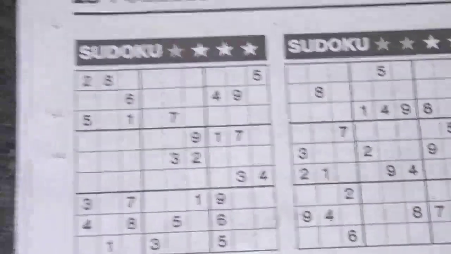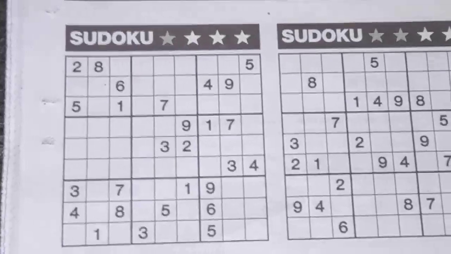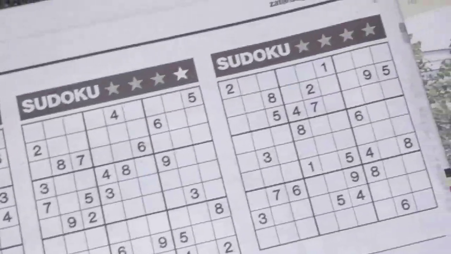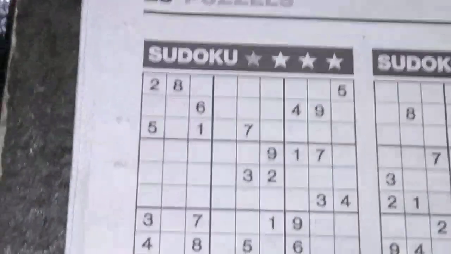We have here a Sudoku with 1 star, 2 stars, 3 stars, 4 stars, a binary and a tectonic. Total of 6 Sudokus.